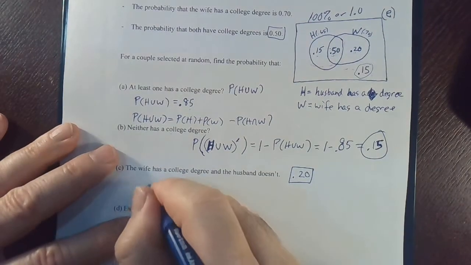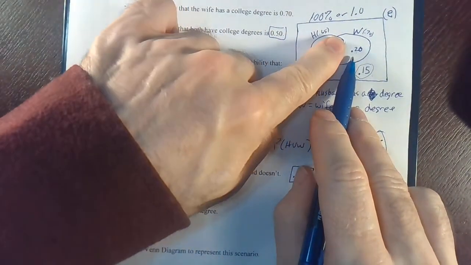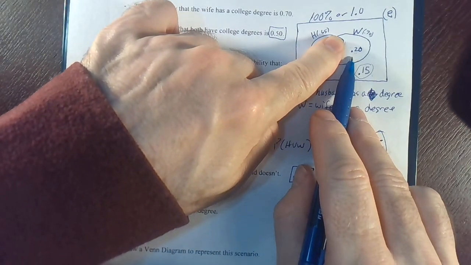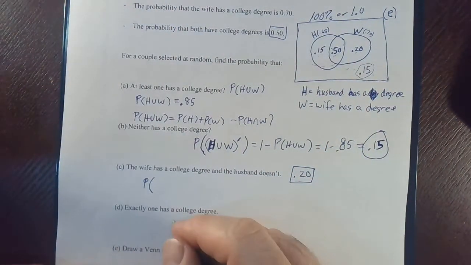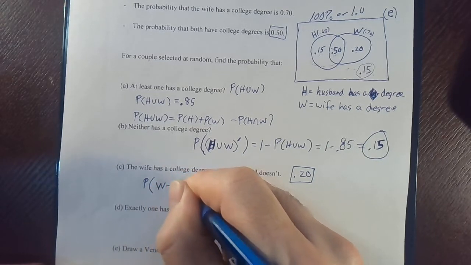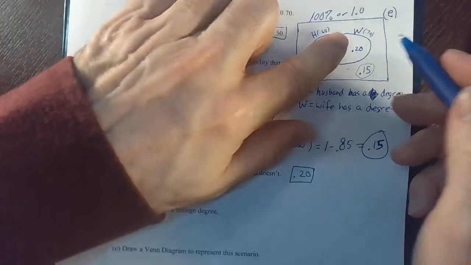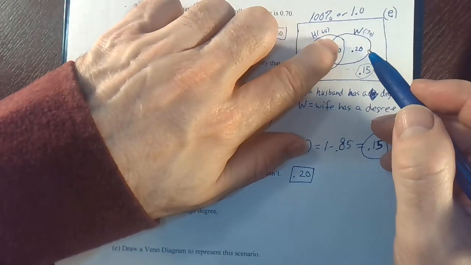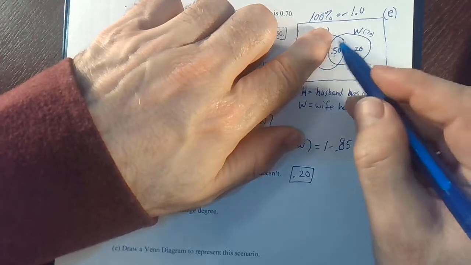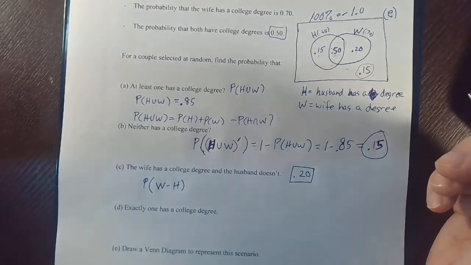And how could I write that in symbols? One way of saying it is W minus H. You take the W circle and you subtract H, which means subtract any part of the overlap that is in H. Just like that.